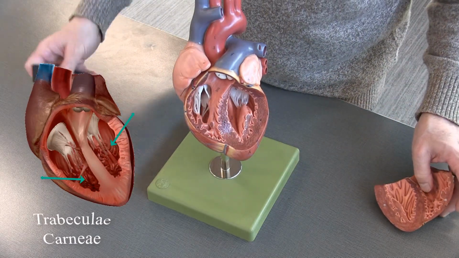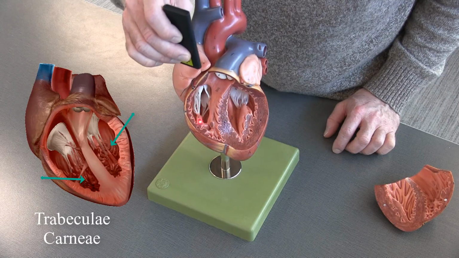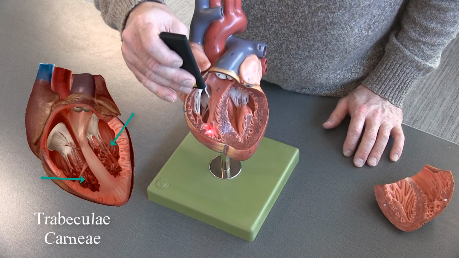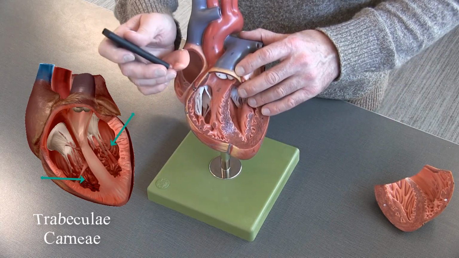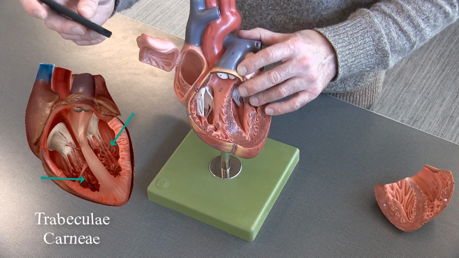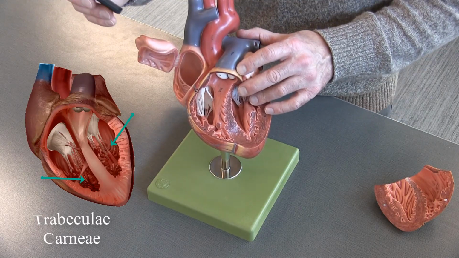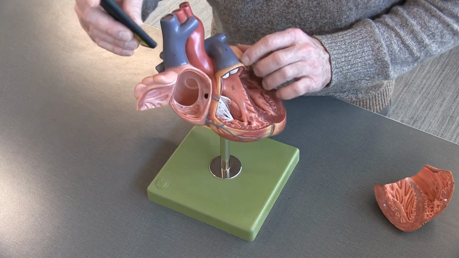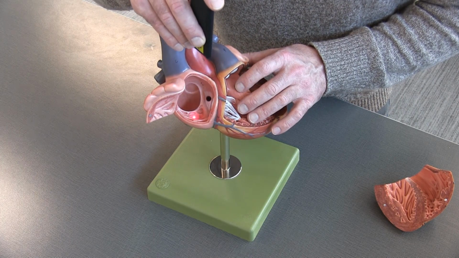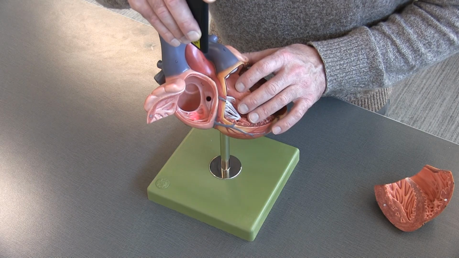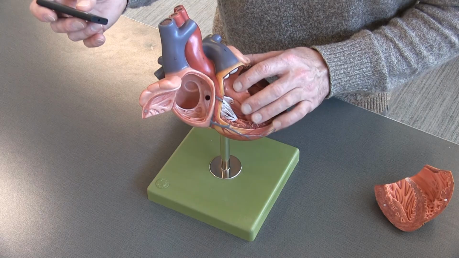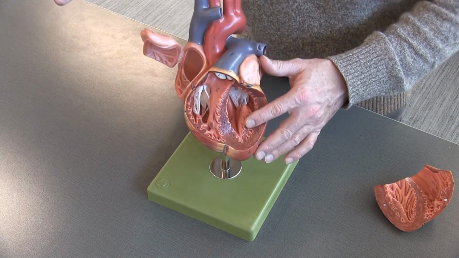Now, noticing this wavy structure inside the heart here, that is called the trabeculae carneae. And the trabeculae carneae is just a formation of the myocardium that allows us to direct the blood flow in the direction that we want to go. We have a similar wavy appearance up here in the atria, and that's called pectinate muscles. So really about the same type of purpose, but different names.